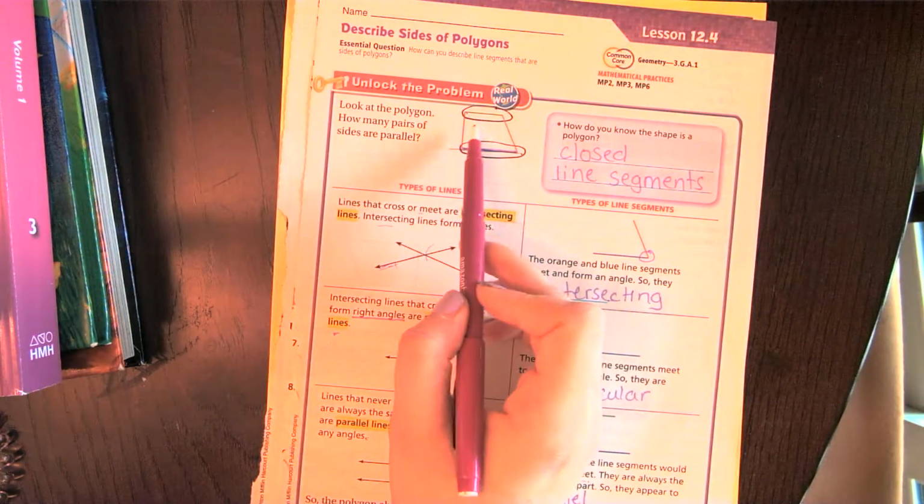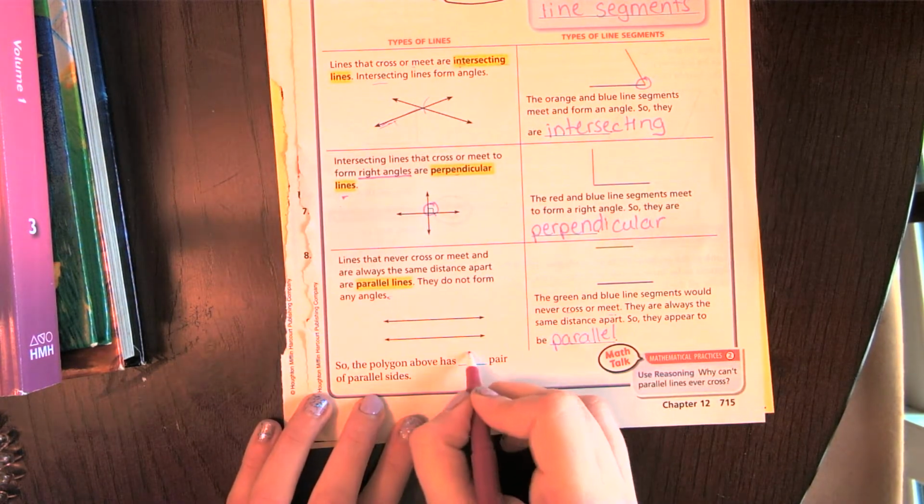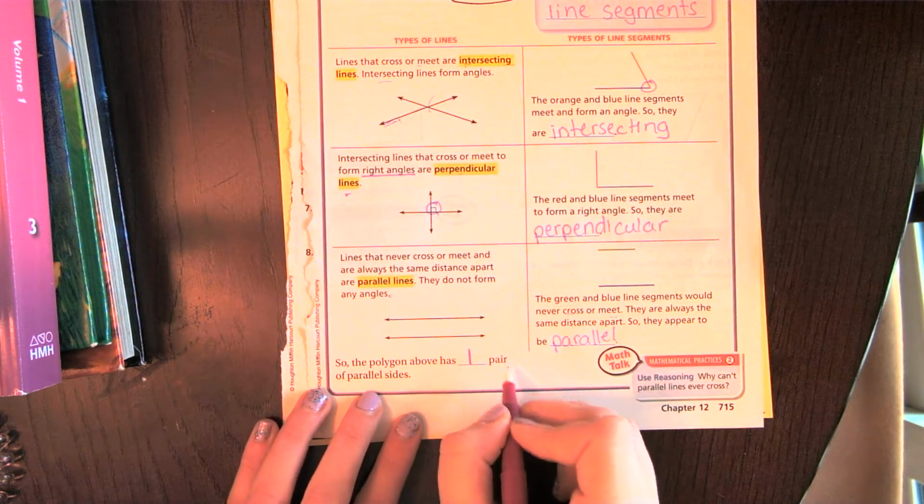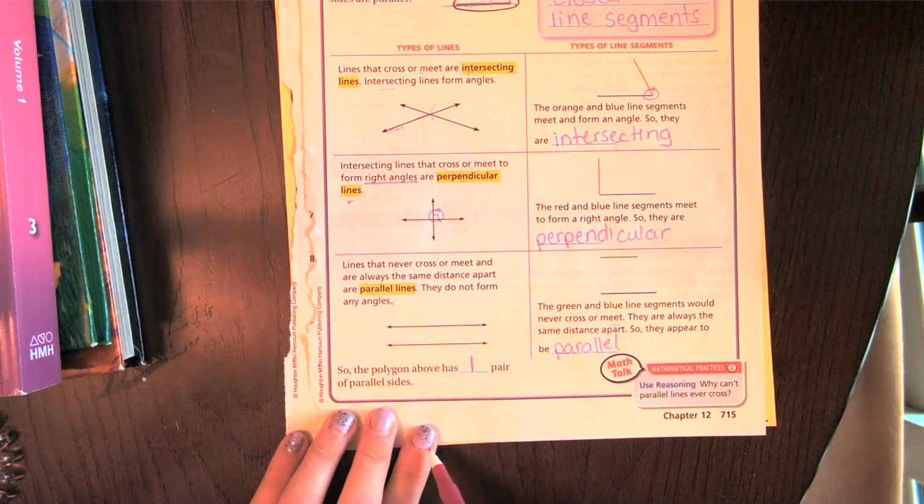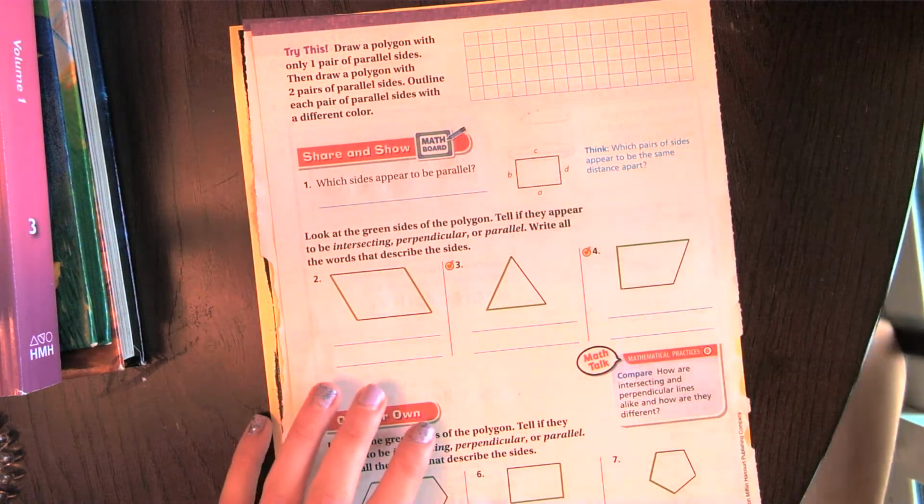So we know back at this shape, there is 2 sides that are parallel, but it means it has 1 pair. Because when you have a pair, it's 2 things, just like a pair of socks. So we have 2 sides that are parallel, which means it's 1 pair of parallel sides. All right.